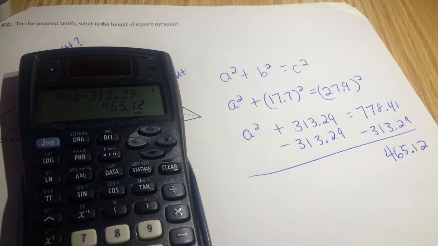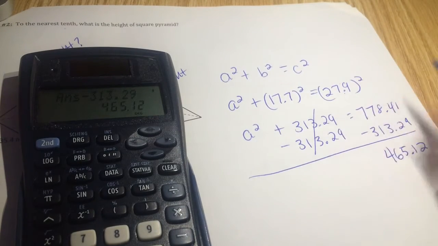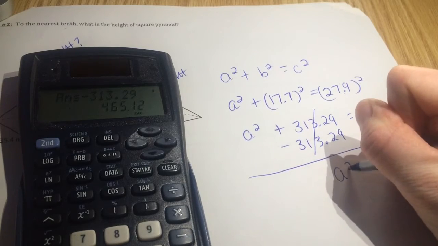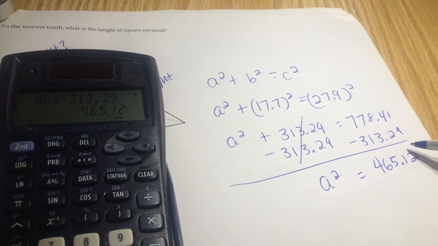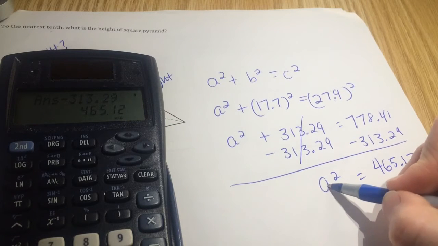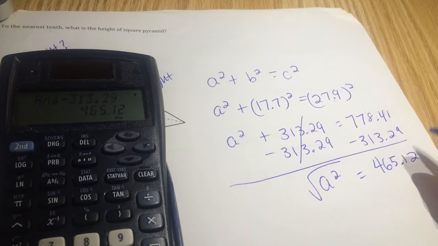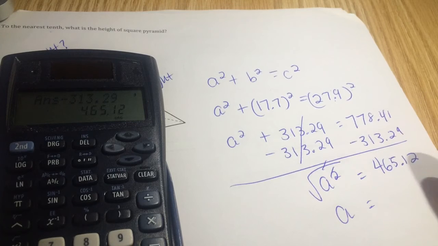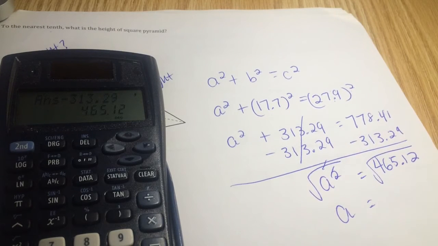Okay? So bring down A squared. The 313s cancel out. You're left with A squared equals, and this side, after you subtracted these two numbers, we got 465.12. Now, the last step, we have to get A by itself. If A is being squared, the inverse operation of a square is to take the square root, to cancel out the square. So you're just left with A equals, and then whatever you do to the one side, if we take the square root, we have to take the square root of the other side.